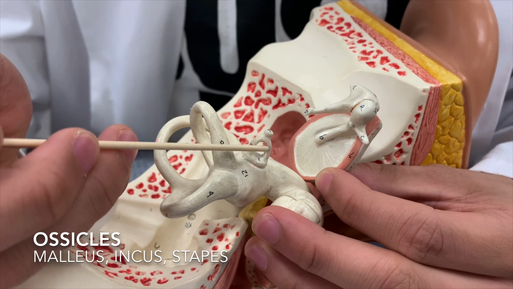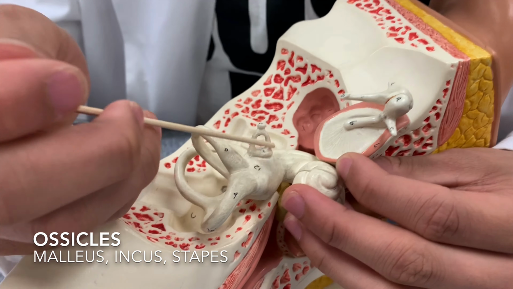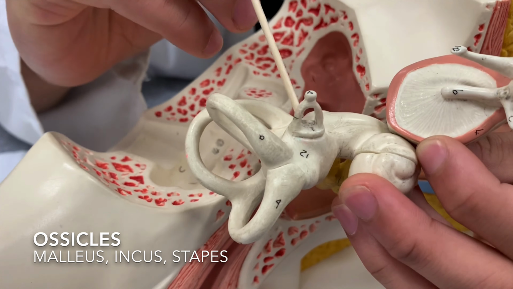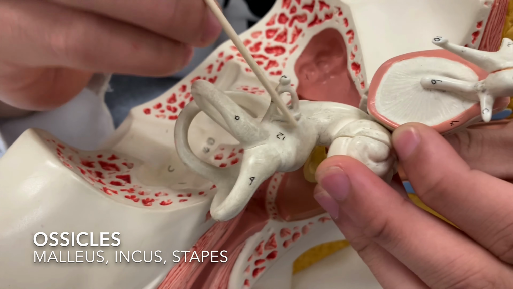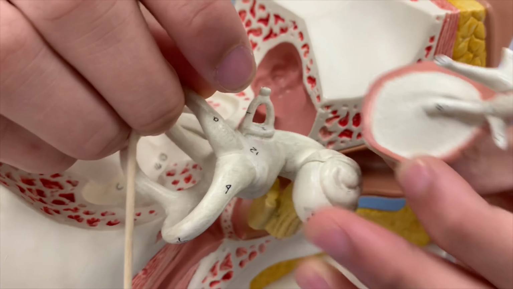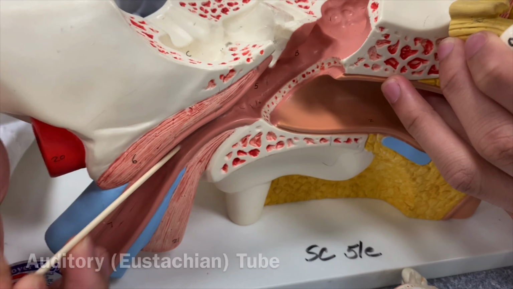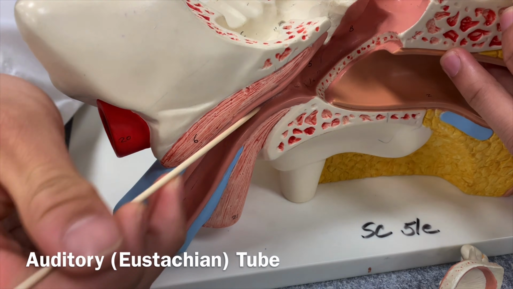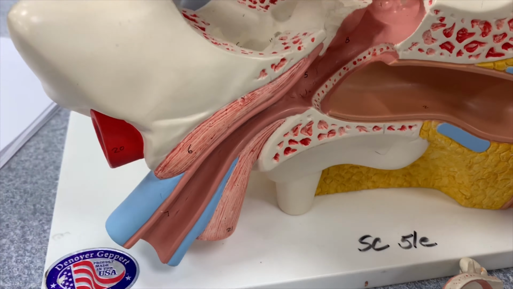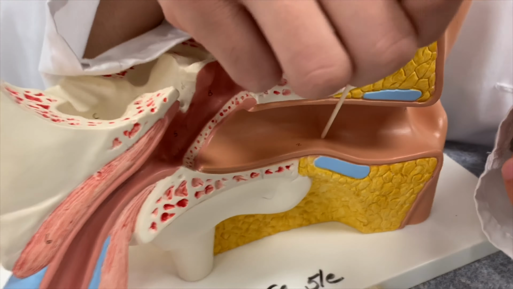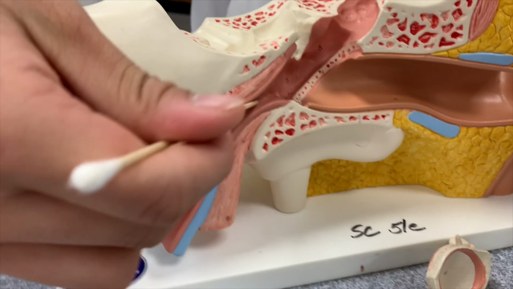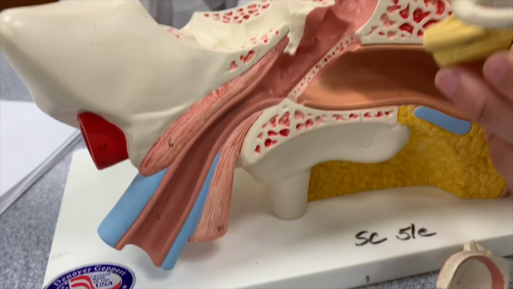And your stapes goes over the oval window. So your stapes is right over the oval window. And then you have this tube right here. That's your auditory tube or eustachian tube. So this tube is external because it's the external auditory meatus, and then this is the auditory tube or eustachian tube.